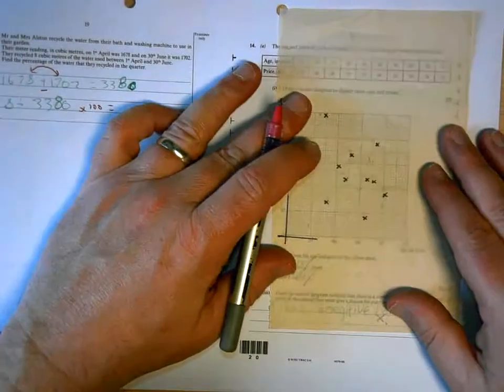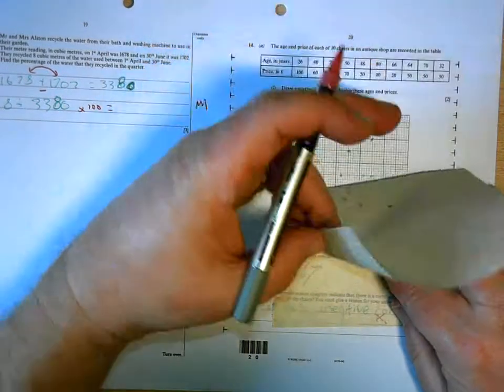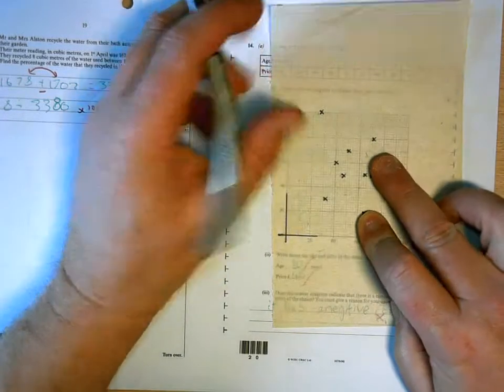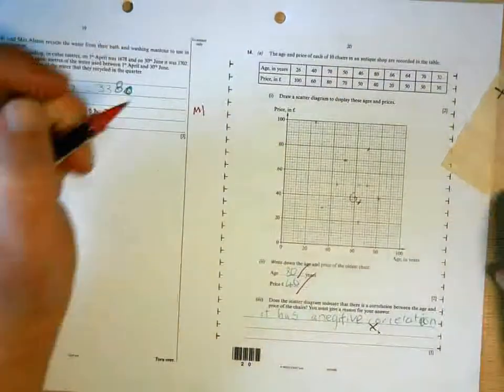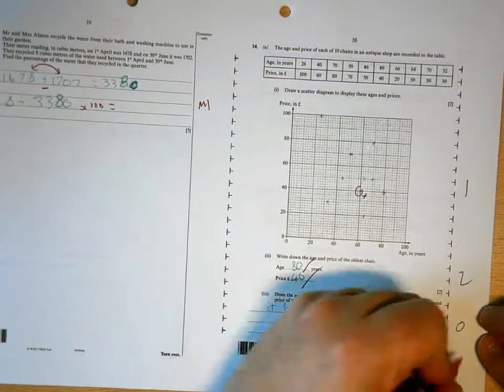So let me just check you got your points in the right place. So they're pretty good. You got one wrong, that one shouldn't be there. So you'll get 1 mark for that, 2 for that, none for that, 4 for the page.